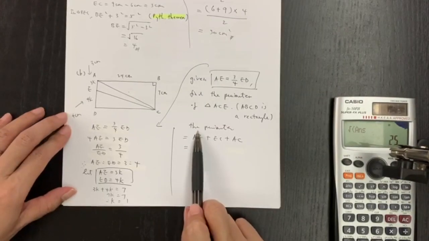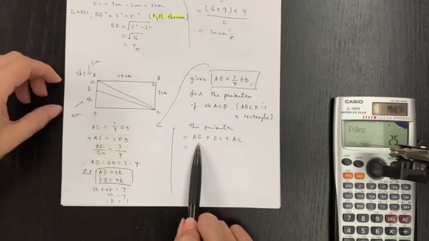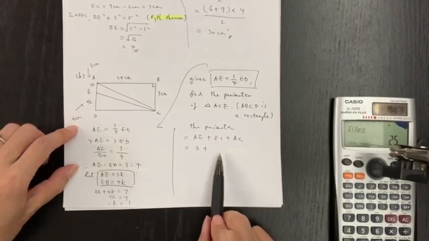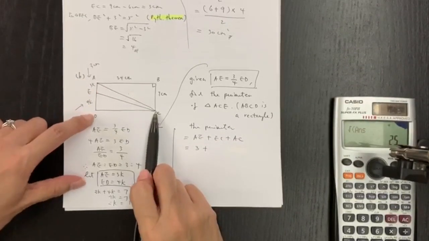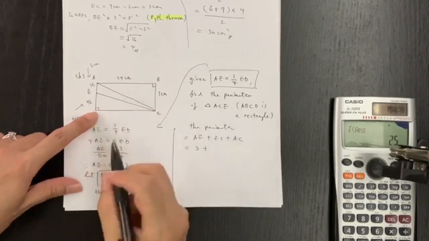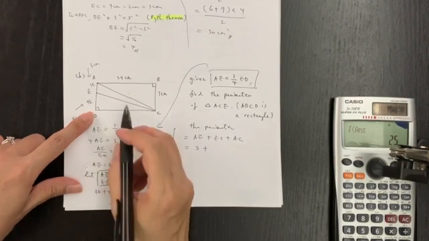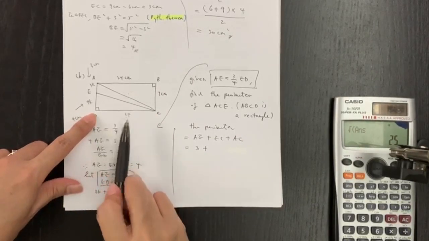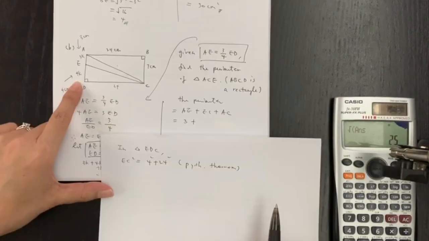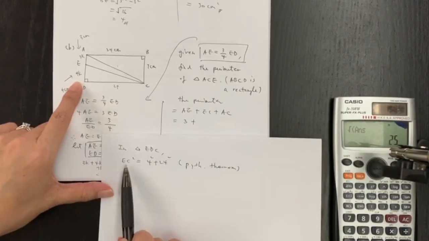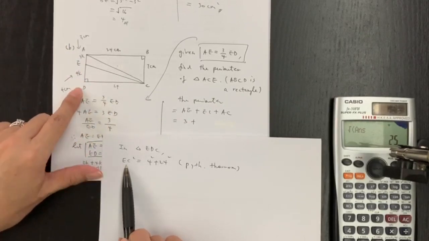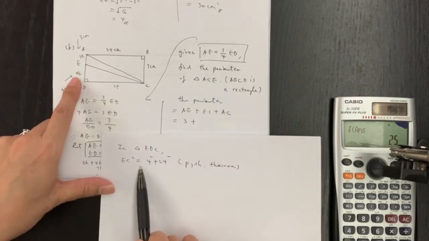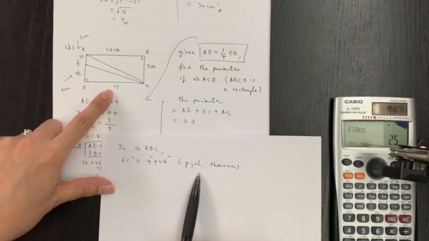After that, I can go back to my perimeter. AE is 3 cm, so I put 3 here, plus, what is EC? I need to look at another right-angled triangle here. DC is 24 as well, and this is 4 cm. I can use a separate step to find EC. Here is the step for EC. We refer to this right-angled triangle, so EC squared, which is the hypotenuse, is equal to 4 squared plus 24 squared. Of course, this is Pythagoras theorem.